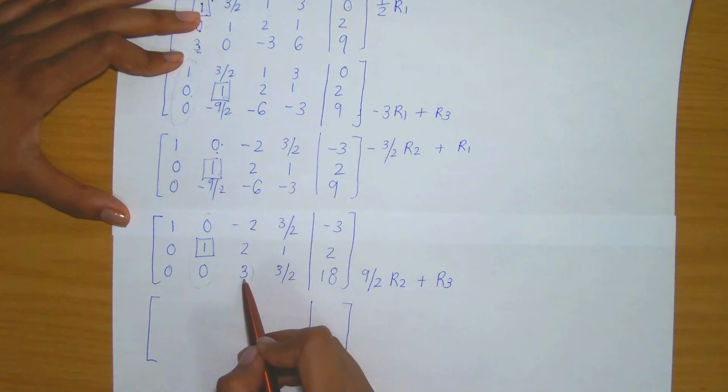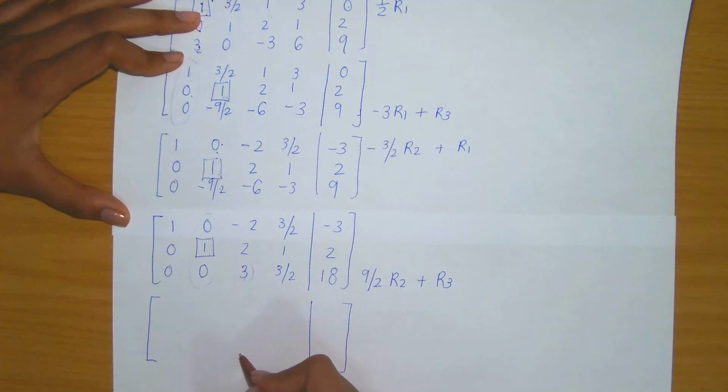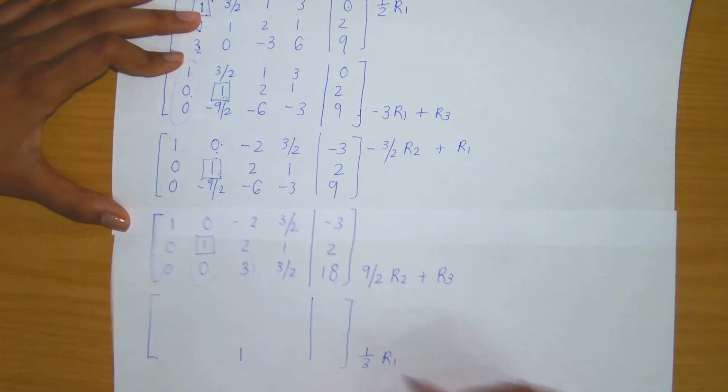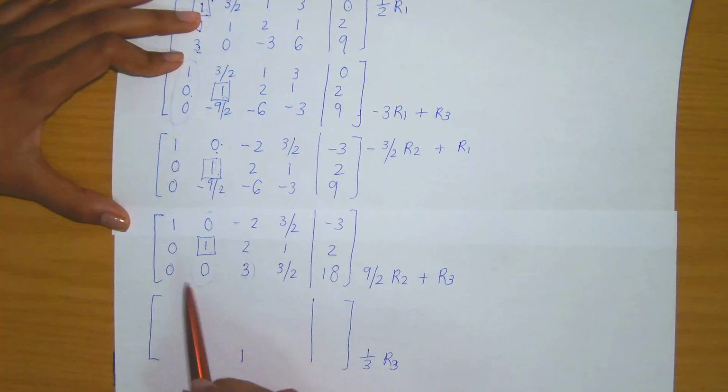It's currently 3, which means I need to convert it into 1. Right, so how do we do that? The easiest way at this stage is to multiply row 3 by a non-zero constant. So I'm going to multiply it by 1/3. So that's what we're going to be doing here. So multiply every entry in row 3 by 1/3.